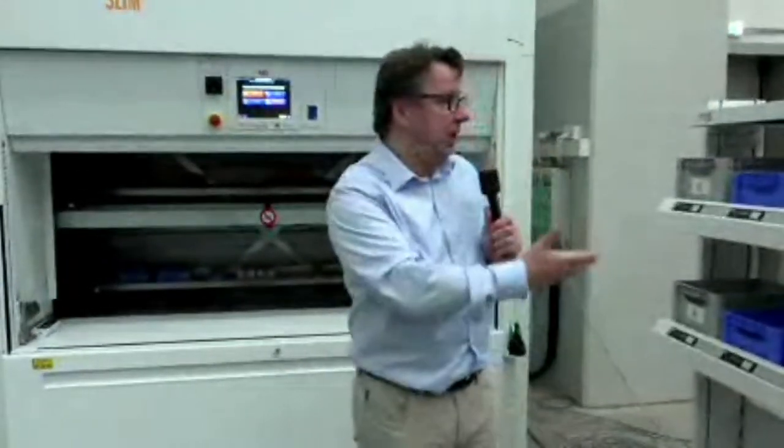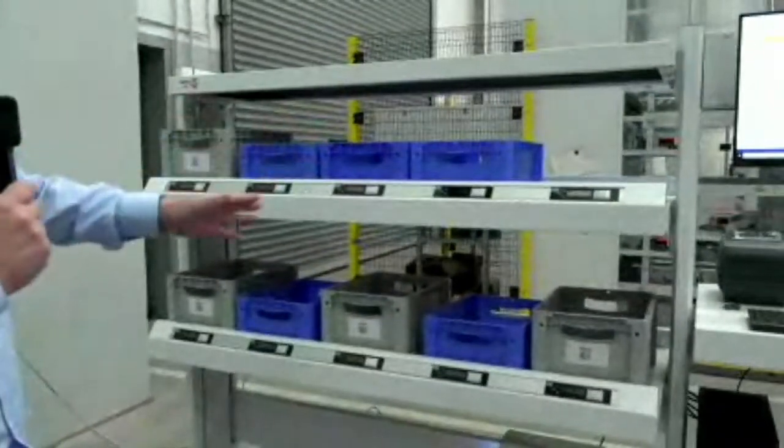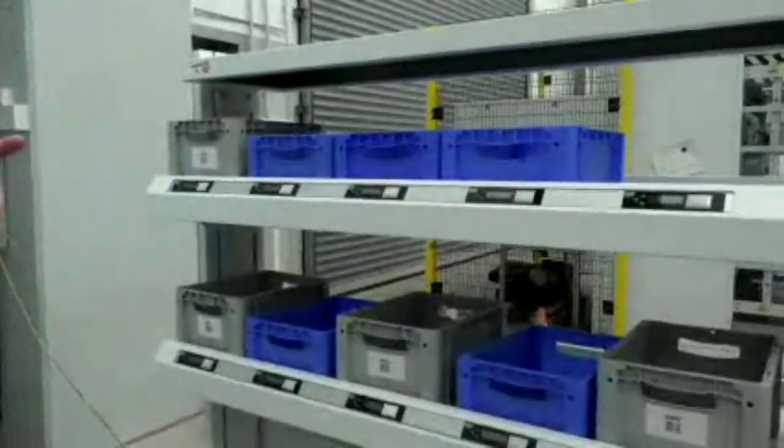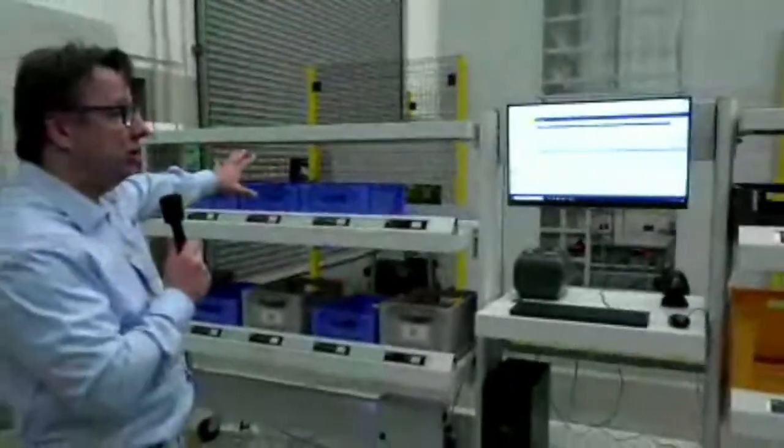So the picking station helps you avoid these errors, because you configure a certain amount of positions where you place, as in this case, boxes, and when you execute the order, the system will assign each order to a position.